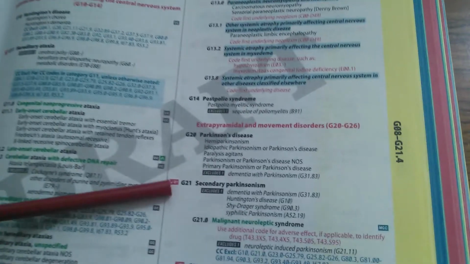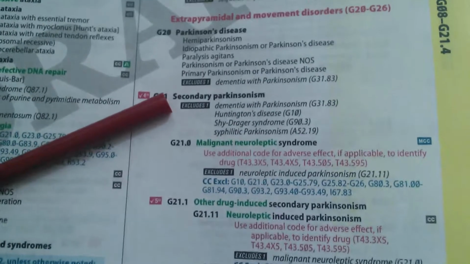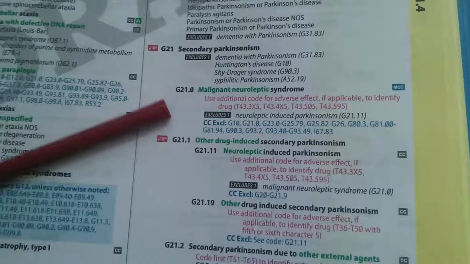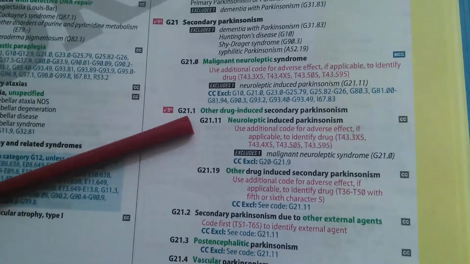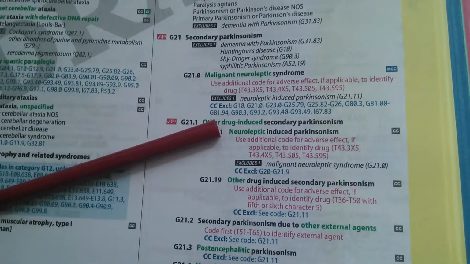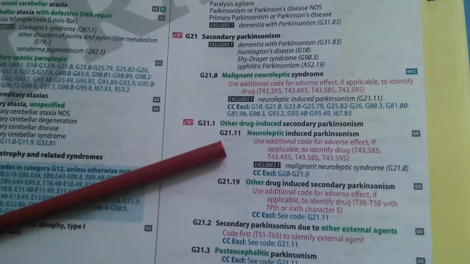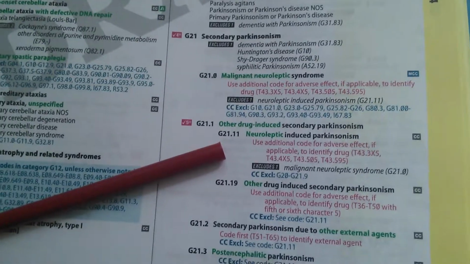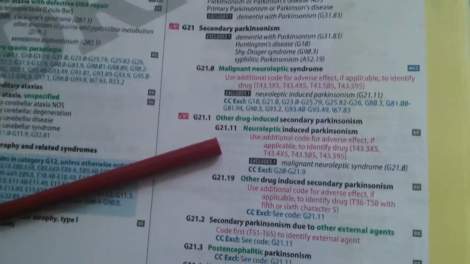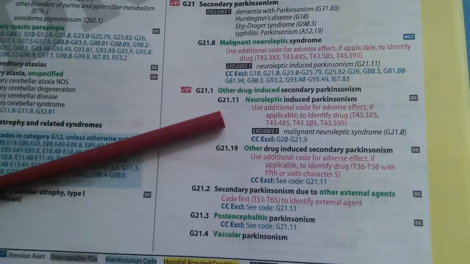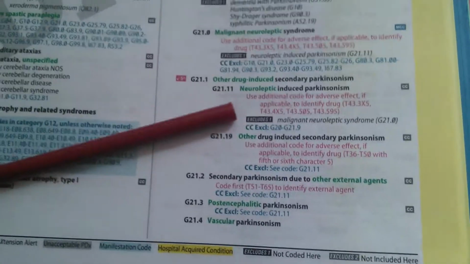So we're going to go to G21 Secondary Parkinsonism, and then we go to G21.1 Other drug-induced secondary Parkinsonism. And then we find the words that we were looking for. Yeah, neuroleptic induced Parkinsonism, right? That would be G21.11. So we check that. So that's correct.